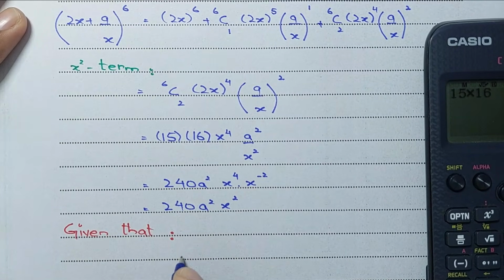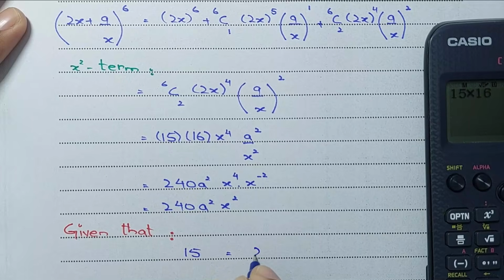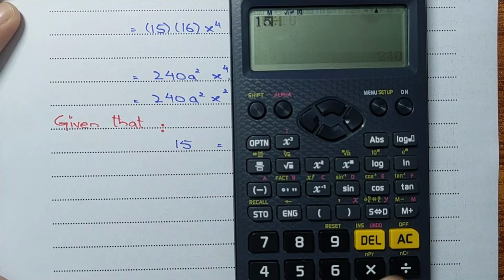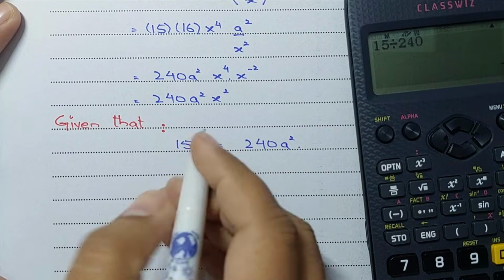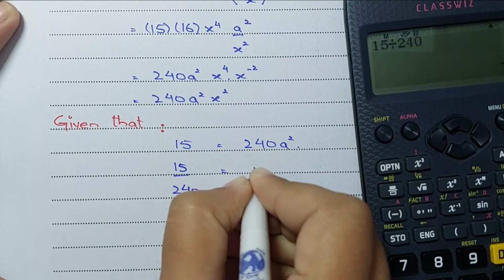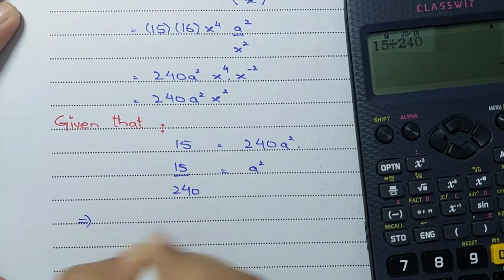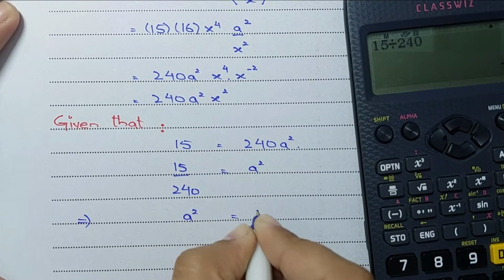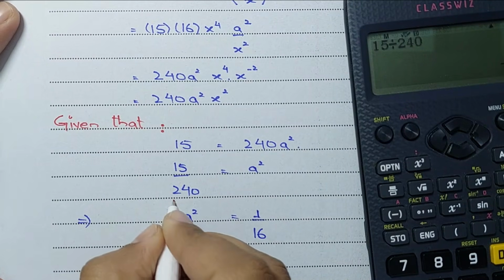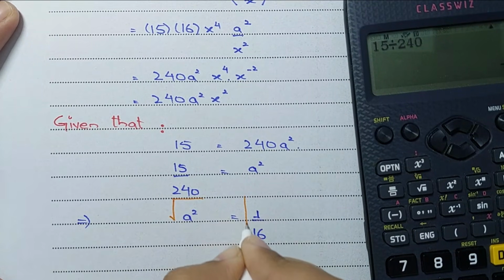The x⁴ coefficient is 15, that is equal to the x² coefficient, which is 240a². Let me solve for a. So 15 divided by 240 is a², or we can say a² is 1 over 16.